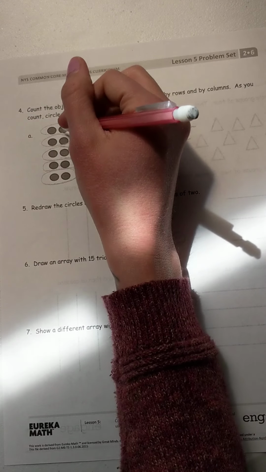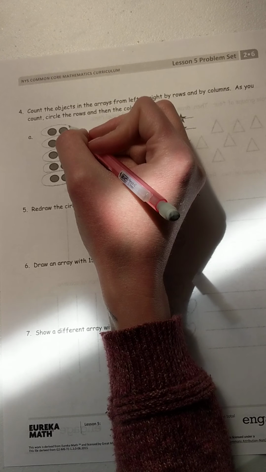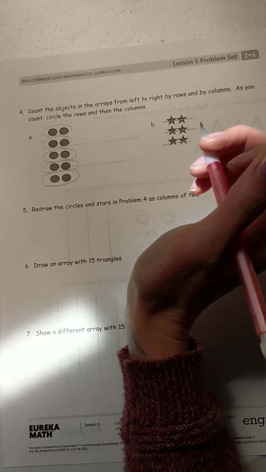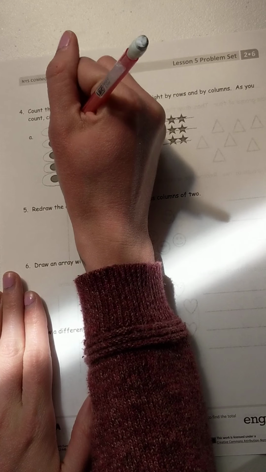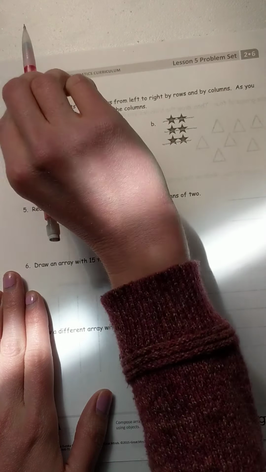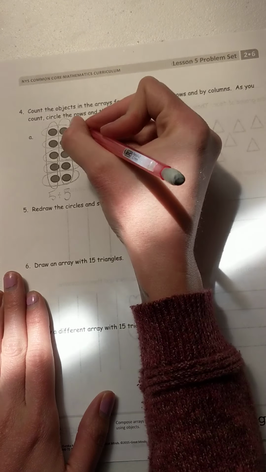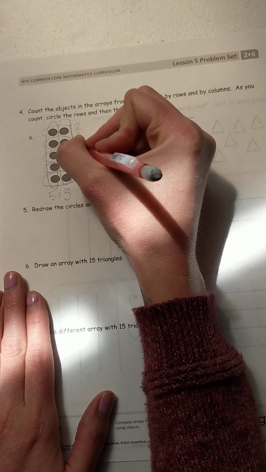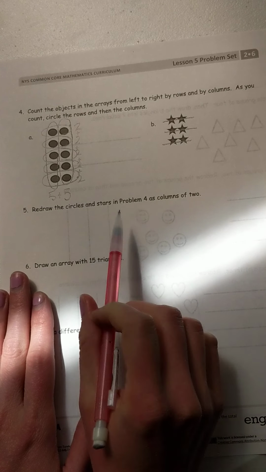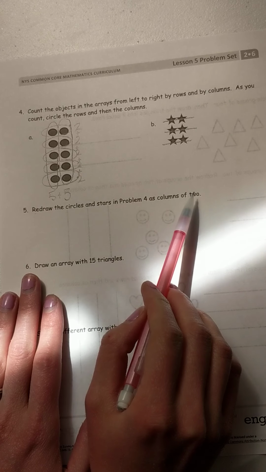Okay, so that means there are 1, 2, 3, 4, 5 rows in this one, and I can go 2, 4, 6, 8, 10. And that's how I can quickly count it by rows, or I can just circle the columns. And I can go 5, 10. Okay, so then I'm also going to write the number sentences, or the equations, that show the total of my whole array.